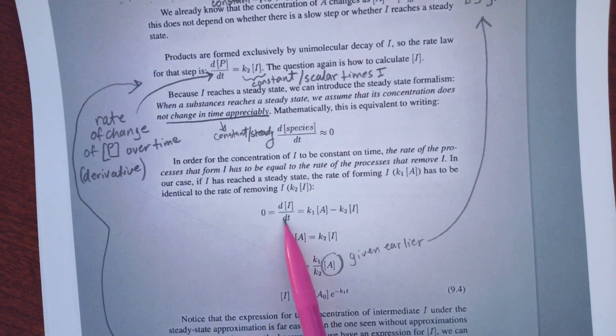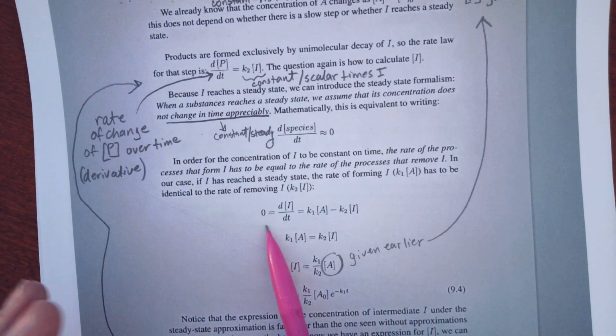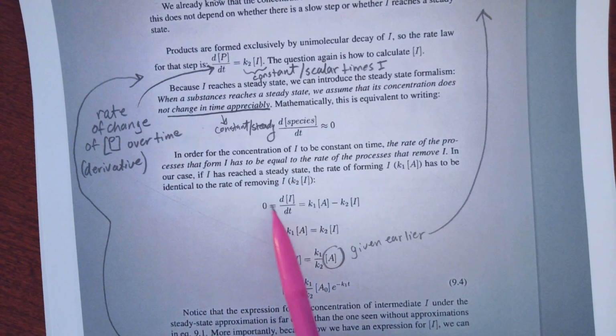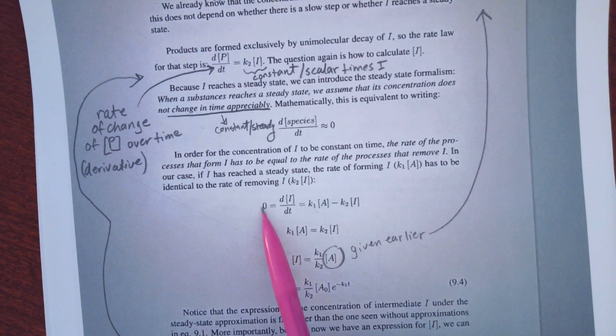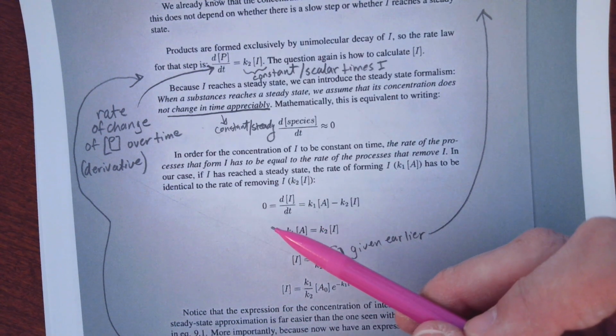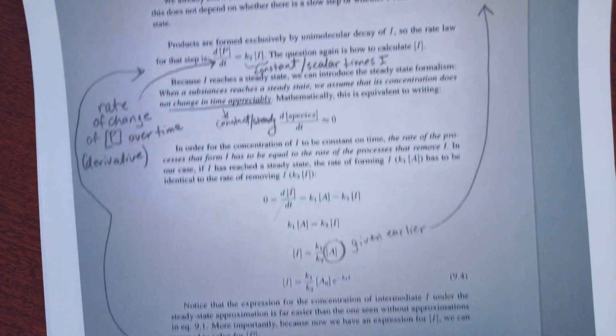When you subtract the two, the rate has to be zero, because the derivative is zero. So they know that this is equal to that, and this is equal to that. They're just knocking this out and saying this is equal to zero, which means these are equal to each other. Okay.